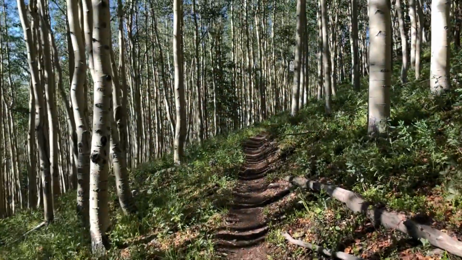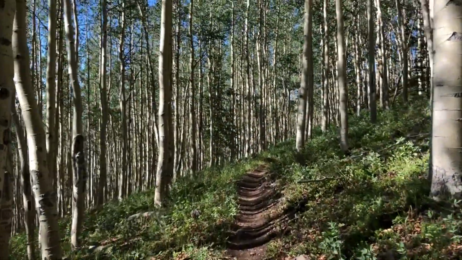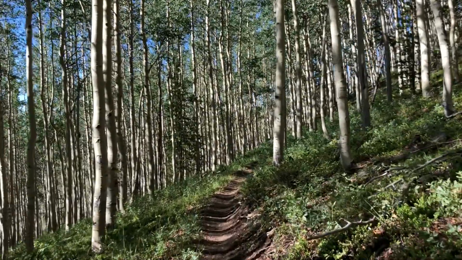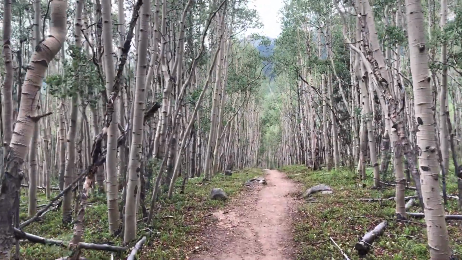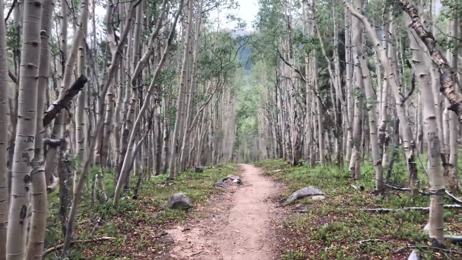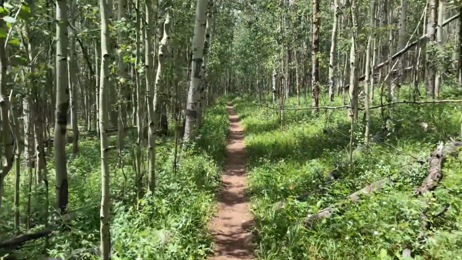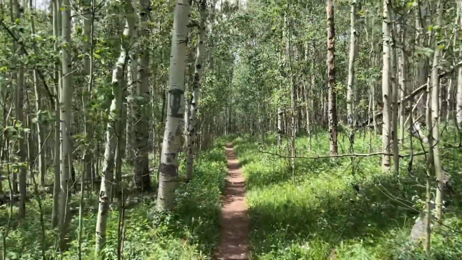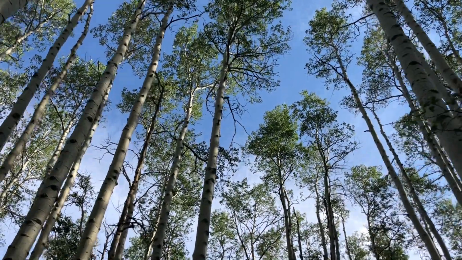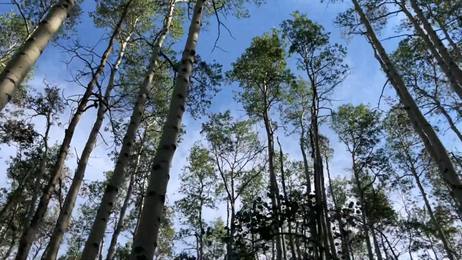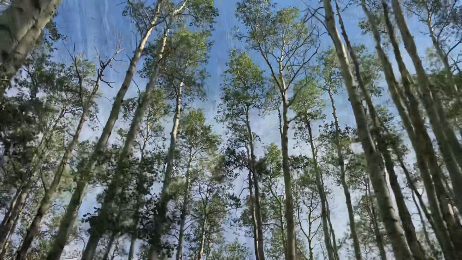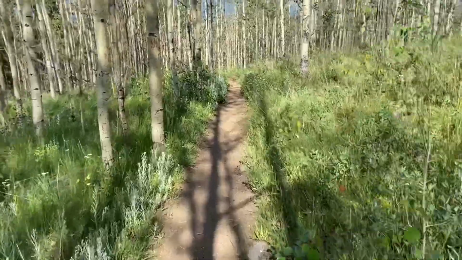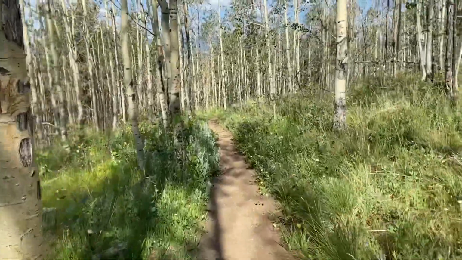However, my favorite tree that I saw on the Colorado Trail was the aspen tree. I loved every second of hiking through an aspen tree section of the trail. Now, aspens are very distinct. They have these very tall white tree trunks. They have broadleaves, and they're deciduous, meaning the leaves will fall off towards the end of the fall season and come back in the spring.